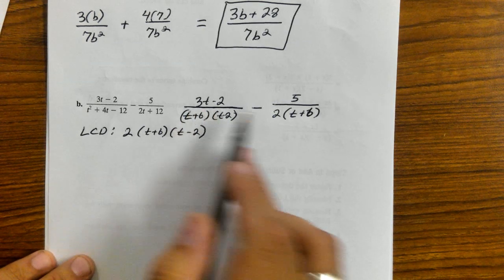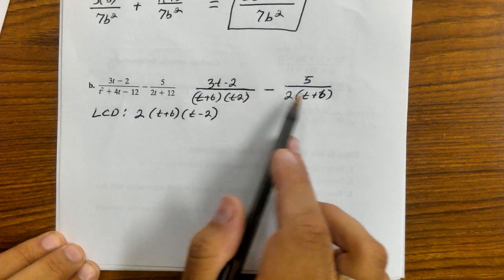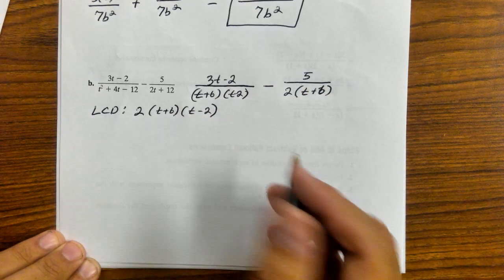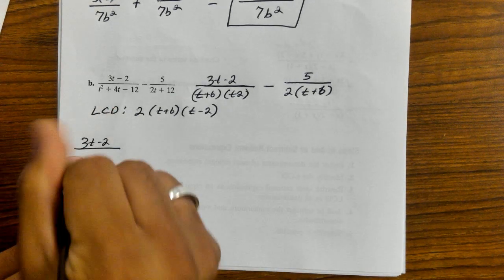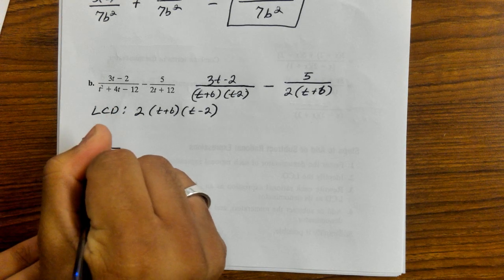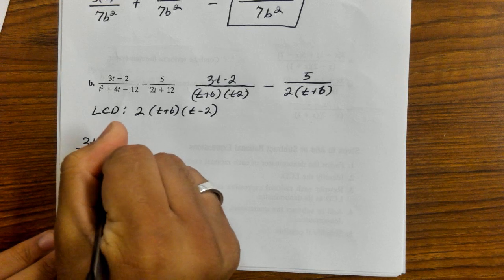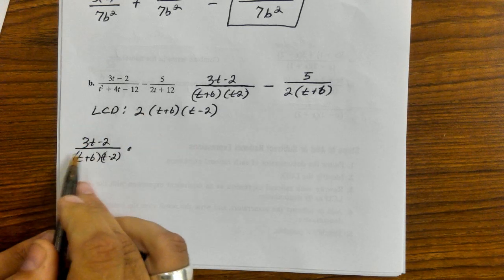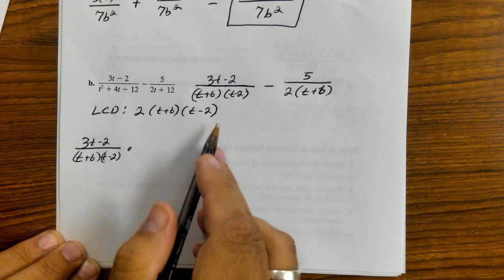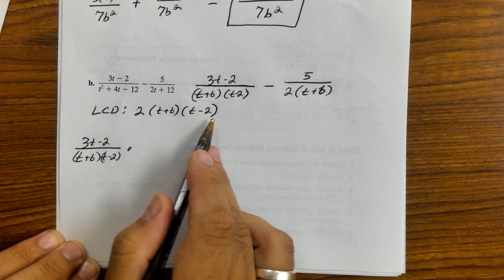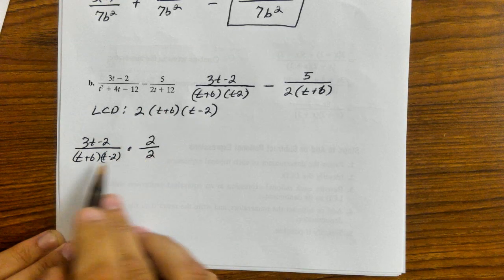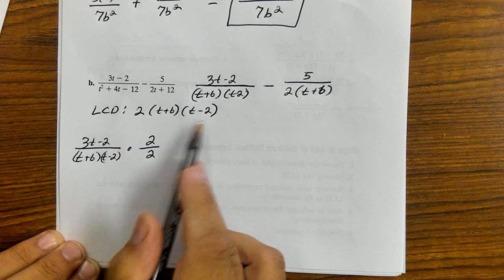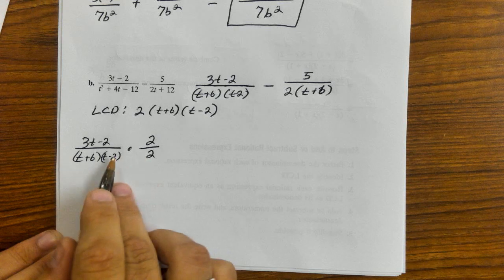So now I'm going to rewrite these fractions so that I have an LCD. So 3t minus 2 divided by t plus 6 times t minus 2. I need to multiply that by a ratio to get my LCD of 2 times t plus 6 times t minus 2. That ratio is going to be 2 over 2.